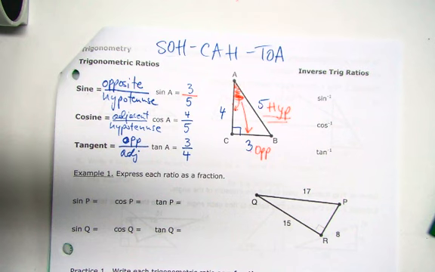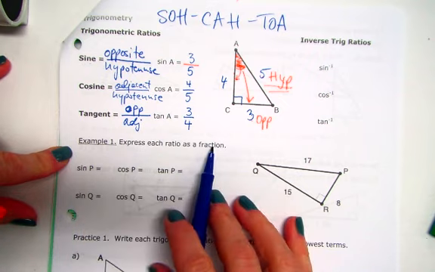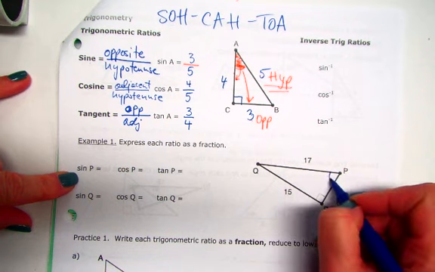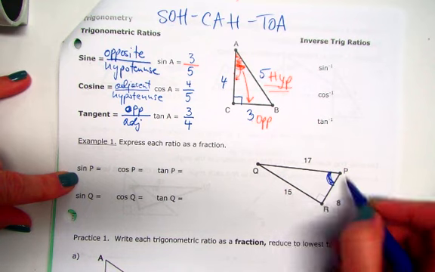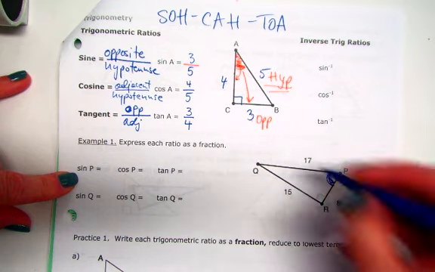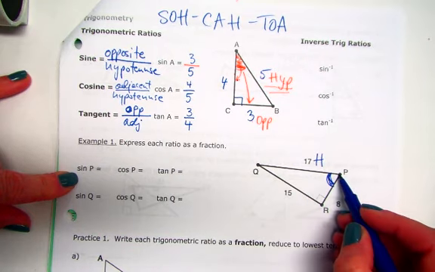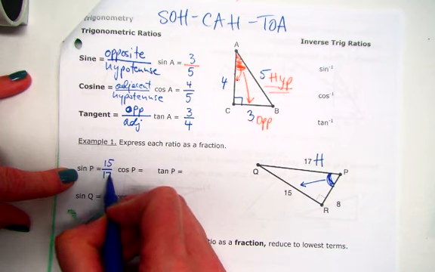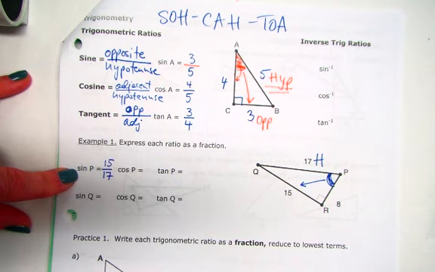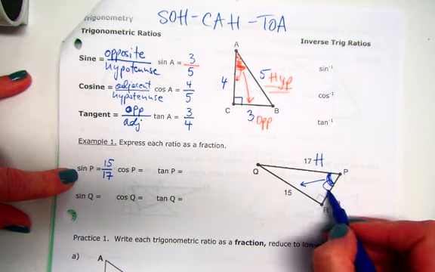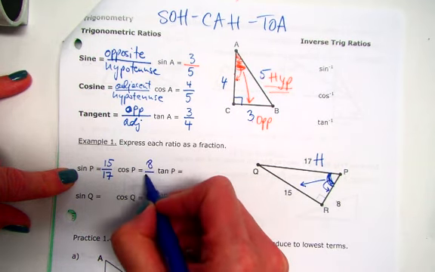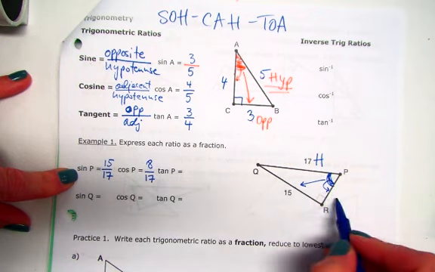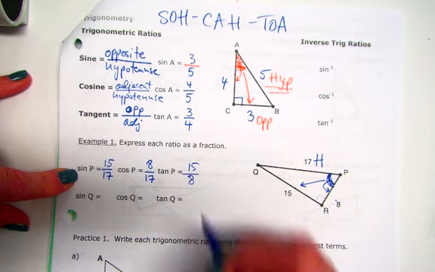So, before we start using it, let's practice. Express each ratio as a fraction. So here we're going to do it for angle P, and then we're going to do it for angle Q. So P is right here. In this triangle, which one is the hypotenuse? 17. And now in relation to P, what's opposite of P? 15. So for the sine, it's going to be 15 over 17. Cosine is adjacent, so that's going to be 8 over the hypotenuse, which is 17. Tangent is opposite over adjacent, so that's 15 over 8.